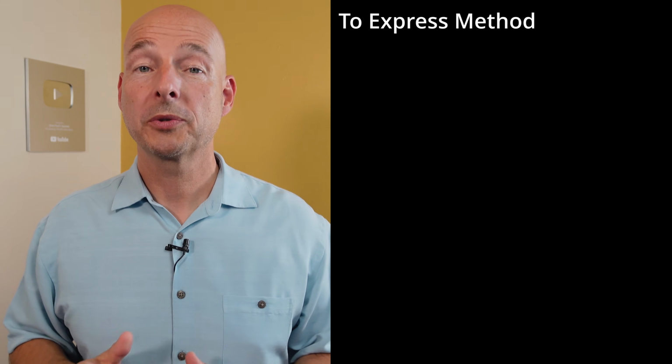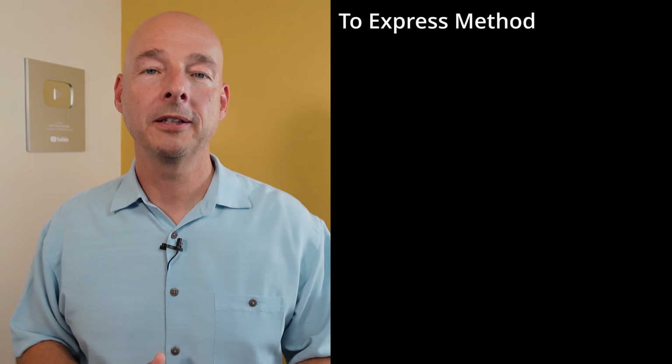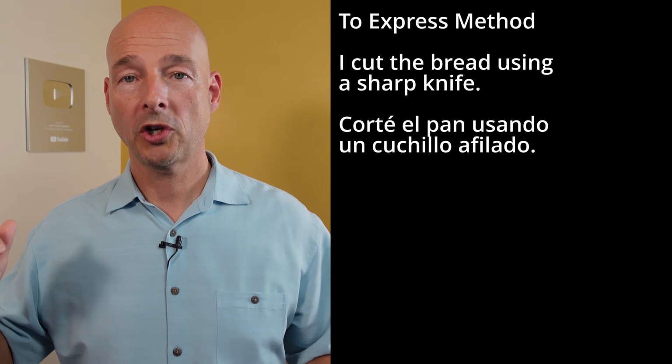We covered a lot of verbs there plus gerund. So let's just move to another category when we use the gerund. So, you're not just stuck here. In this category, the gerund is used to express method, how we did something. You'll see from the examples what I mean. I cut the bread using a sharp knife.